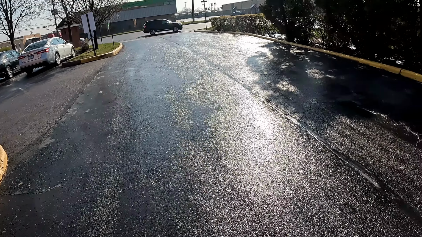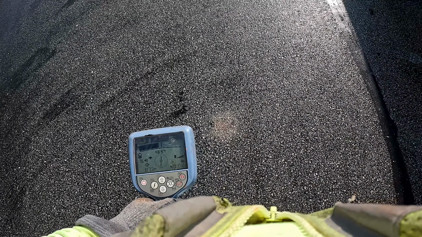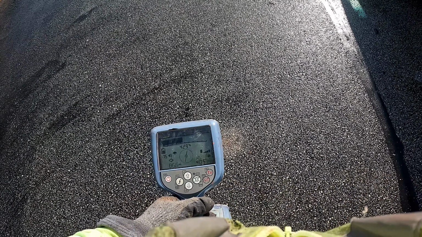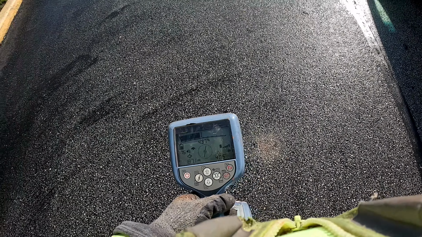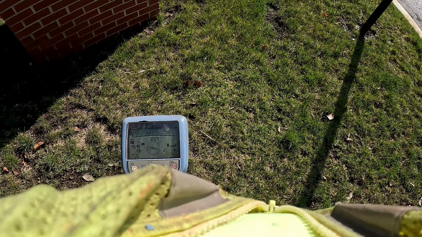And you can see my arrow is still pointing that way, indicating I'm on my target. Now if I walk this way, I got no tone whatsoever.